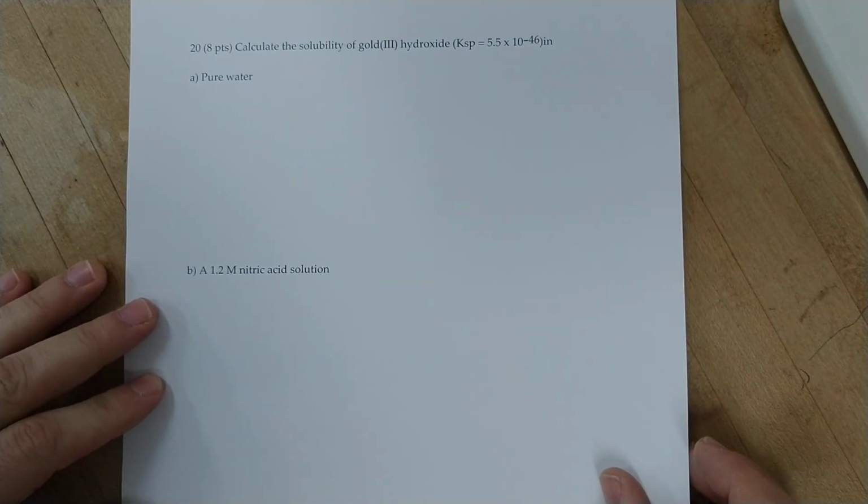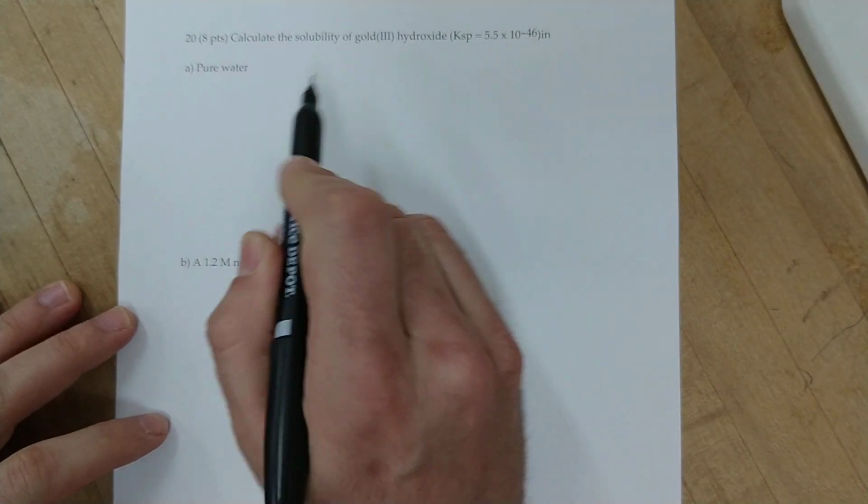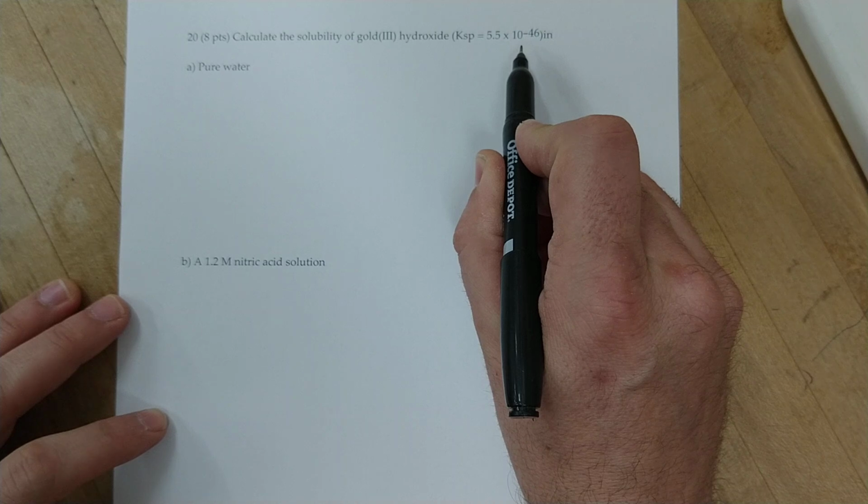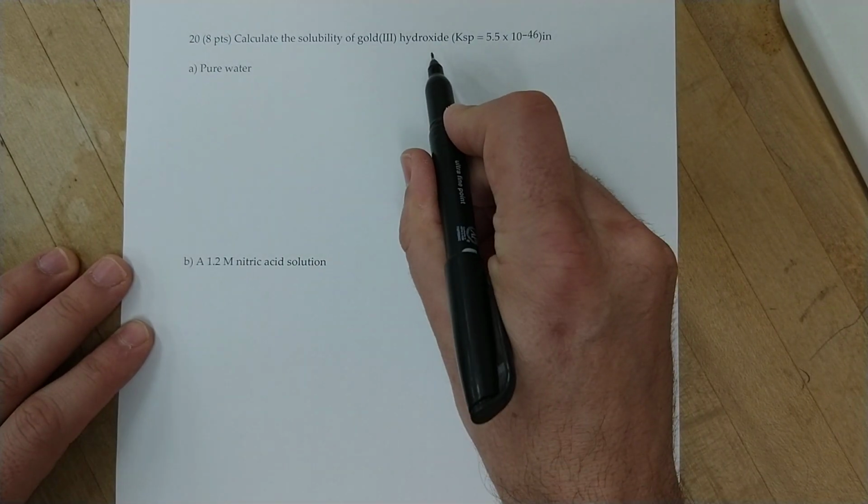Alright, so we're back for the last video from exam 3, and this is talking about the solubility of gold 3 hydroxide in pure water and then in a 1.2 molar nitric acid solution. I think this is the hardest question on the exam because you have to understand that the gold 3 hydroxide is dissolving. It's barely soluble. You can see this tiny equilibrium constant here. It's dissolving in water where water itself has a common ion.